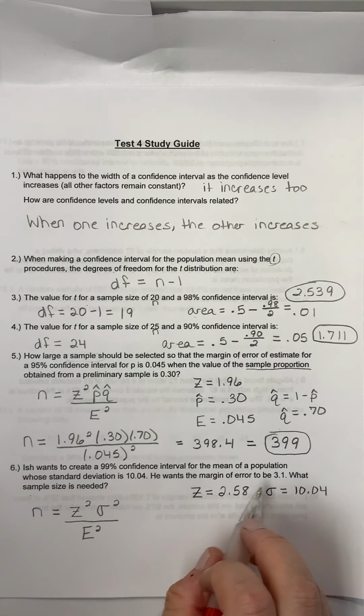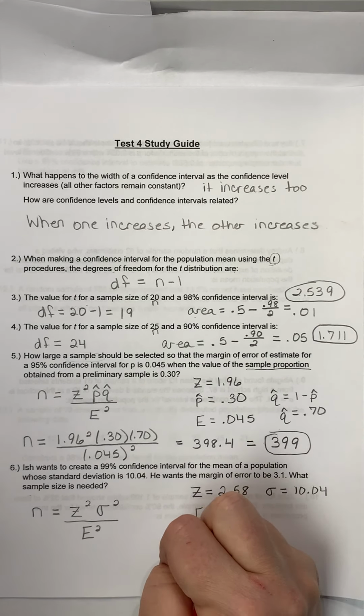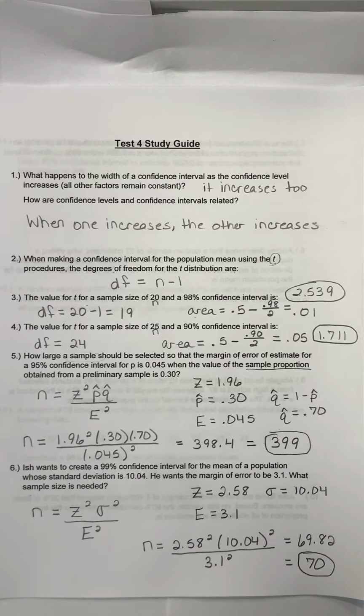And we need margin of error, 3.1. Now all we have to do is plug it in. For this formula, every single item is squared, so make sure you're squaring everything. I put that in my calculator and came up with 69.82, but you always round up. And so I came up with 70 for that one.